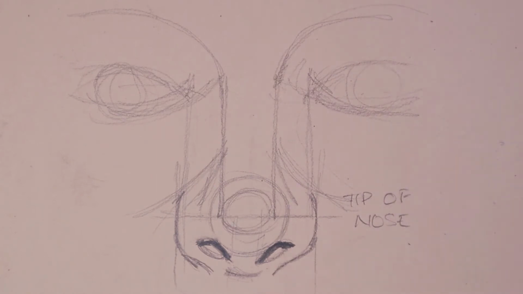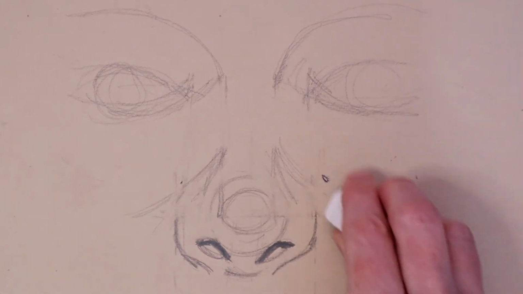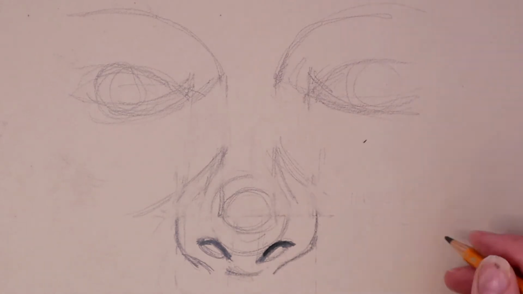Now what we need to do is rub out a lot of these guidelines. So I'm just going to lighten them up now. Right, we've got rid of some of those guidelines. What I'm going to take is a very dark pencil now, and I'm going to just do that top area of the nostril, which doesn't get any light. What you want to avoid is drawing nice big circles for the nostrils. You don't have big nostrils like that. Most of it is always just the line, you know, on either side.